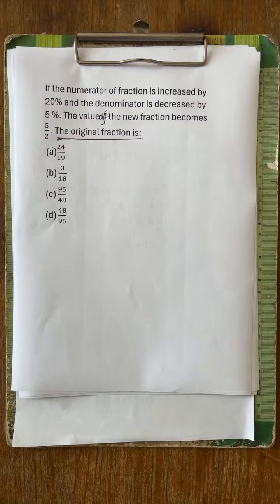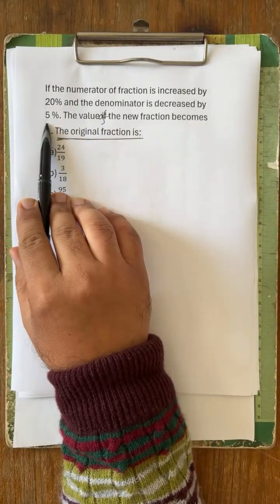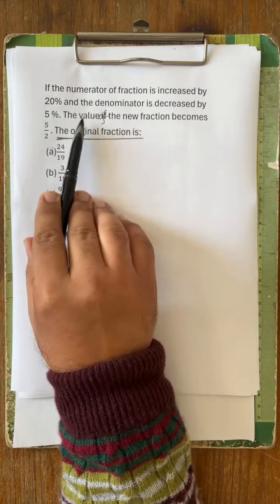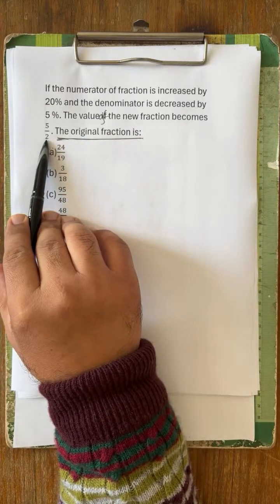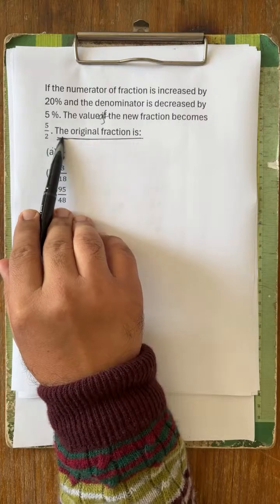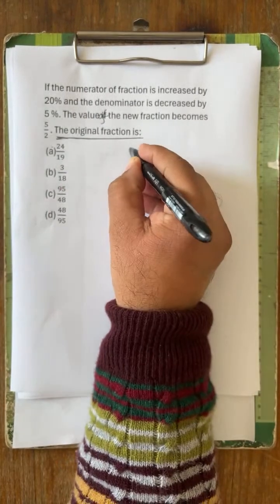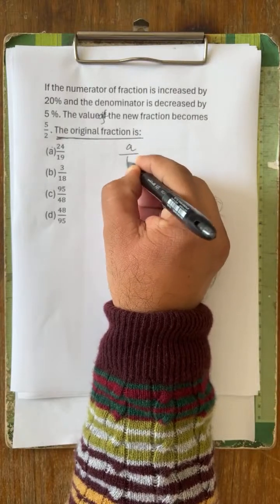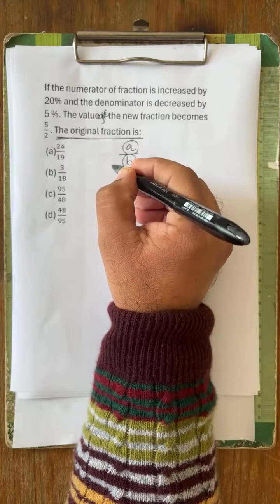Now, if the numerator of a fraction is increased by 20% and the denominator is decreased by 5%, find the original fraction when the value of the new fraction becomes 5 by 2. Let us suppose the original fraction is a by b, where a is the numerator and b is the denominator.